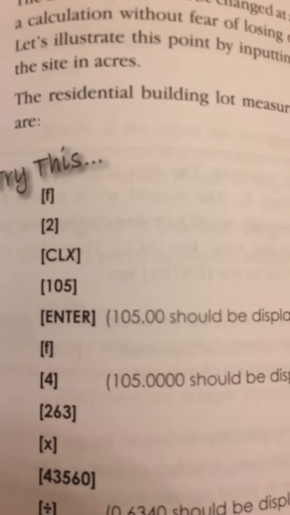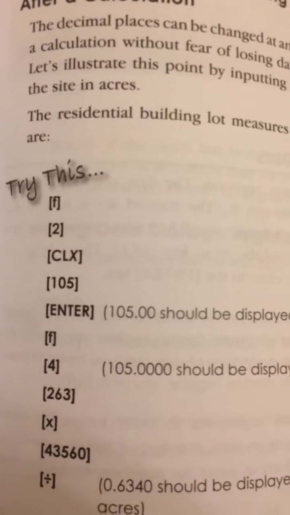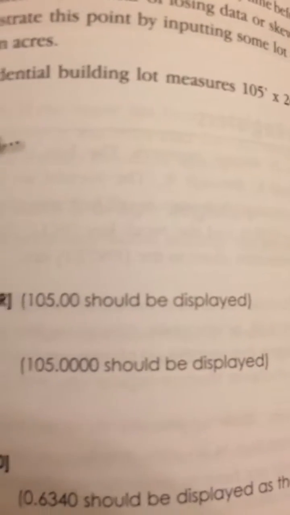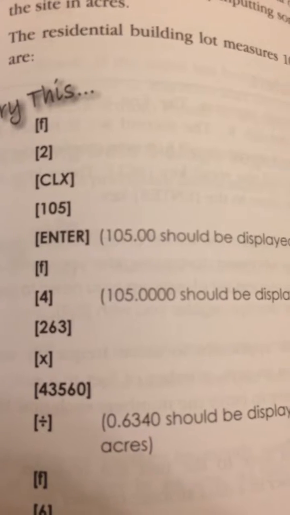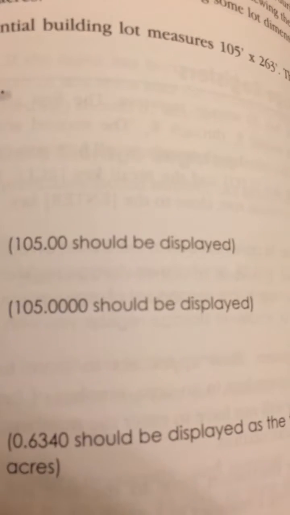F2, CLX, 105, enter. 105.00 should be displayed. F4. 105.0000 should be displayed.